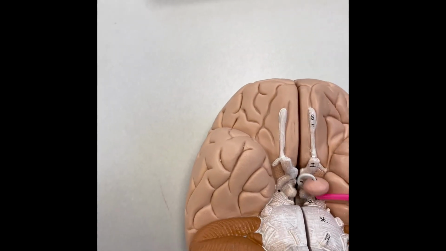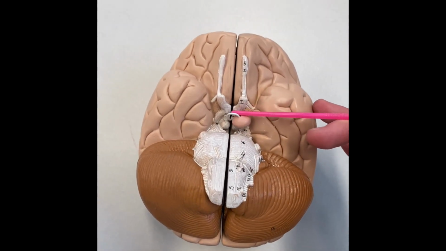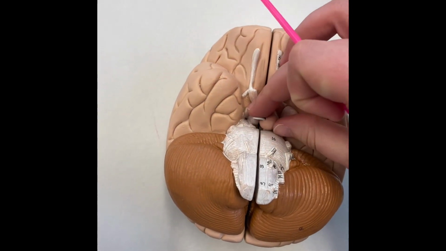Now, this is your pituitary gland. It's the little bean that sticks out of the bottom. And that has two sides, your adeno and neurohypophysis. Adeno's in the front.